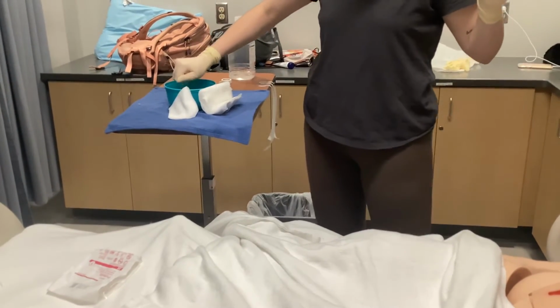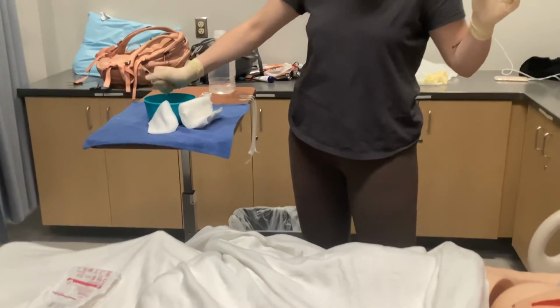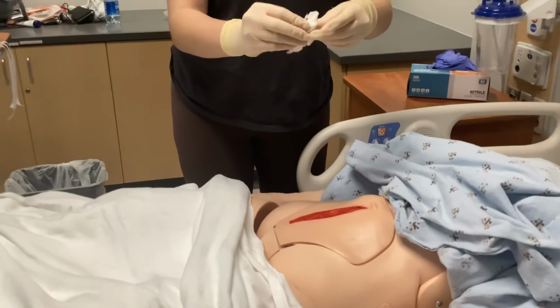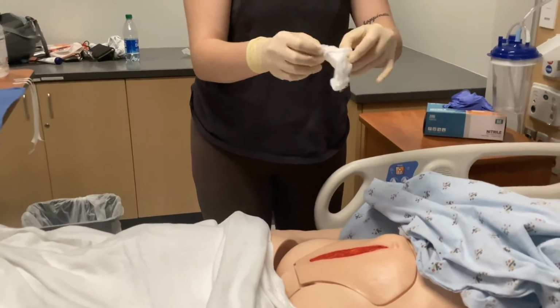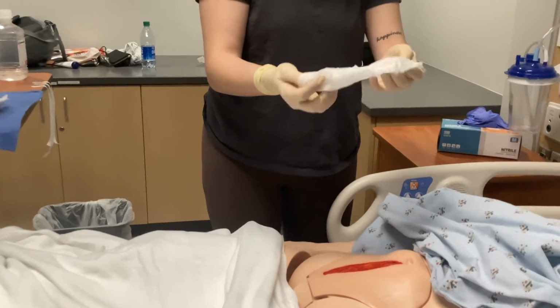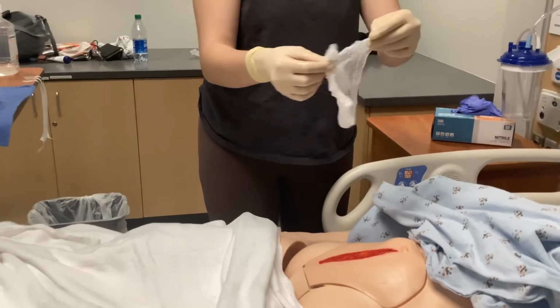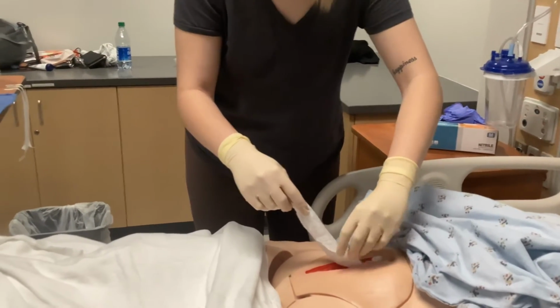Now this is a wet to dry dressing change. Now I can do an accordion or a zigzag procedure. I'm going to do an accordion style for this video. I can either pack it with my hands or the pliers that are provided. All right, Mr. Jones, please keep breathing for me at this time.